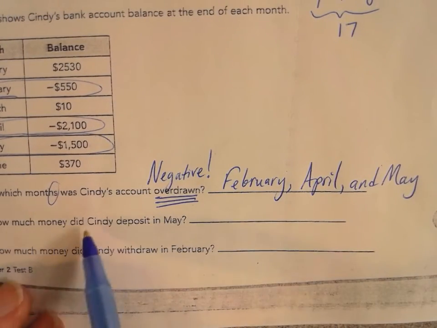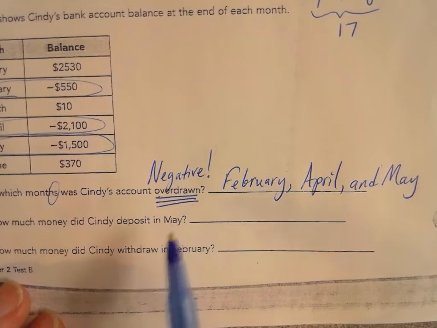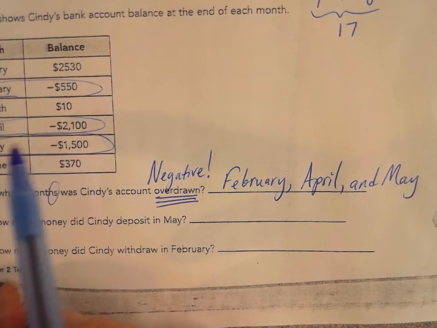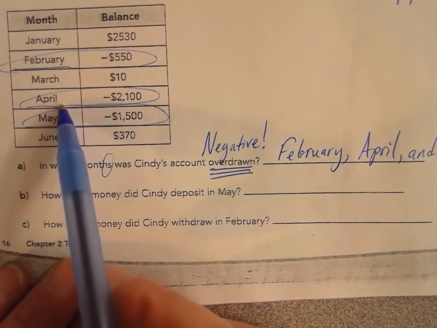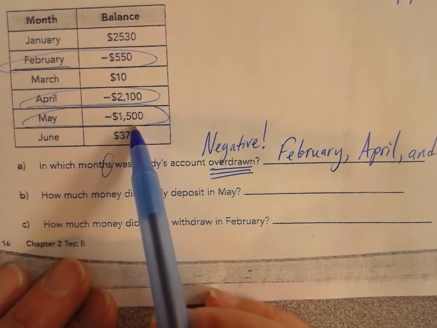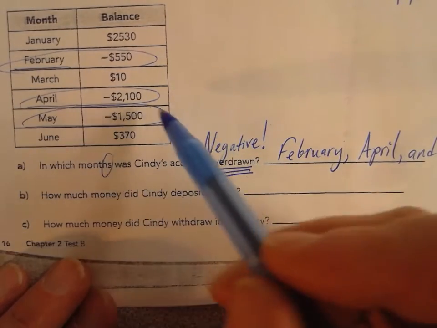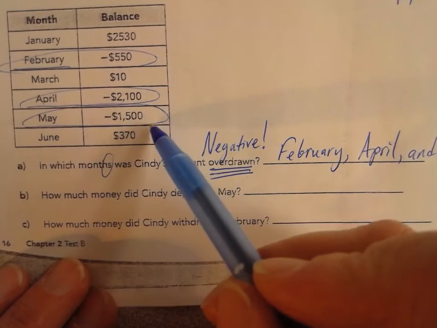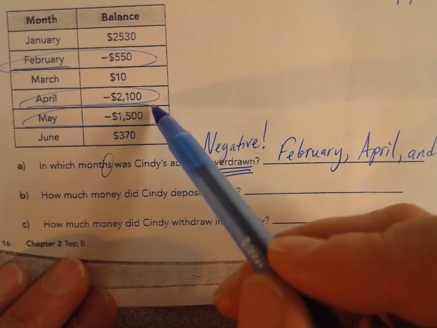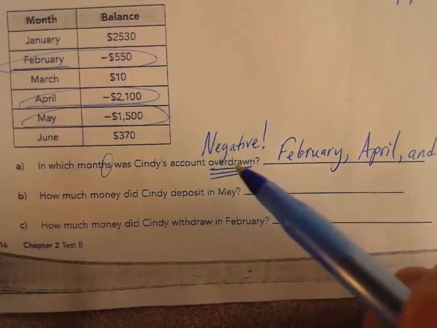Part B, how much money did Cindy deposit in May? This was an interesting one also, because my students noticed today that going from April to May, it looks like there's still a negative. But notice this doesn't say how much she put in or took out. This is just her overall balance. We're missing a piece here.